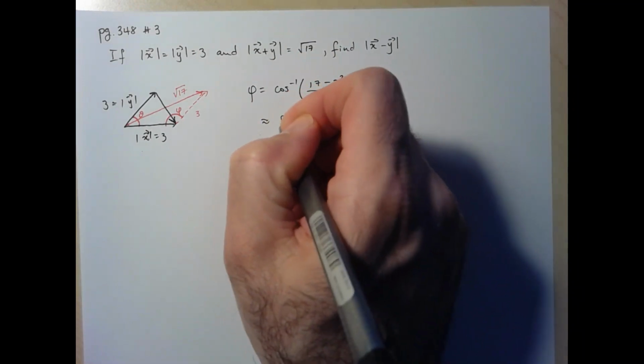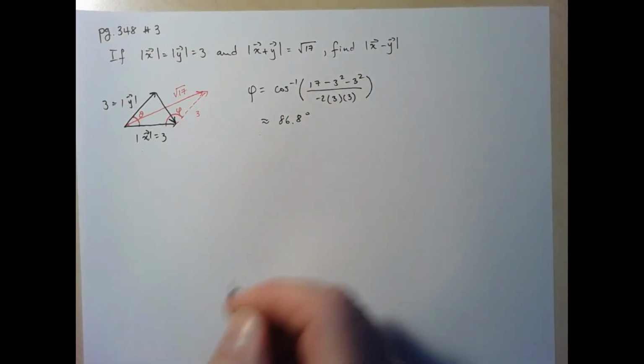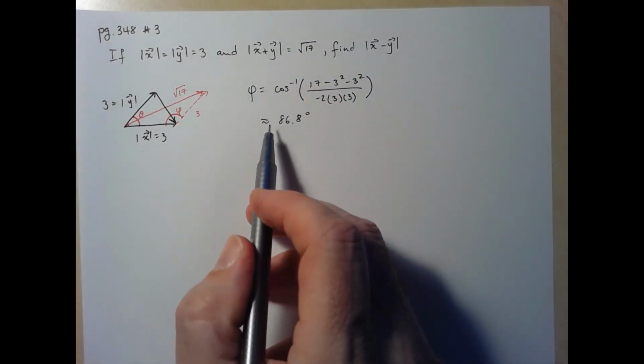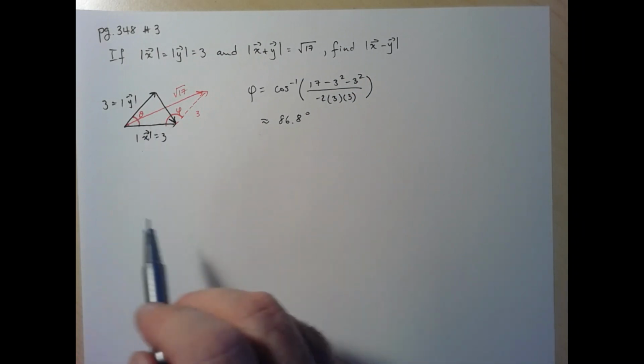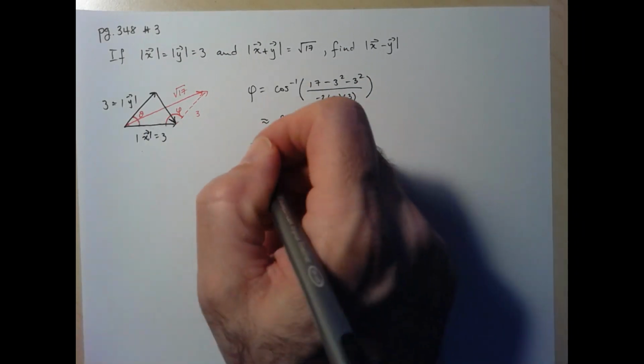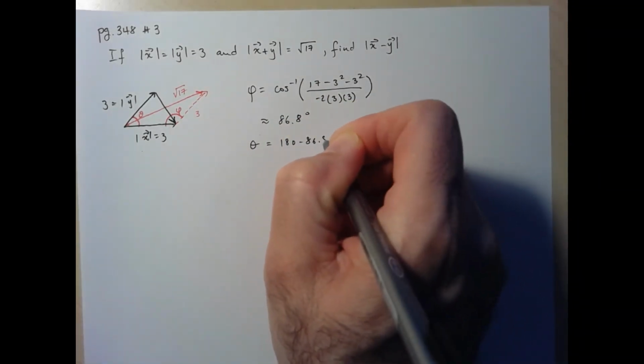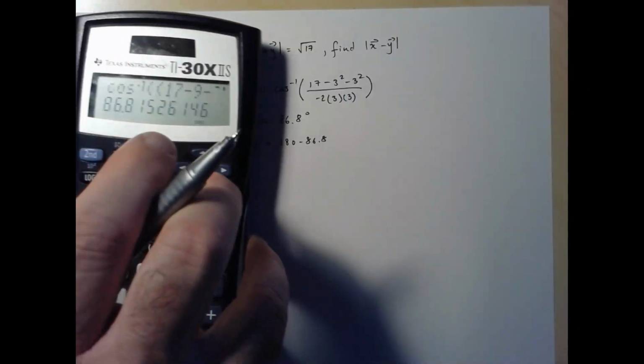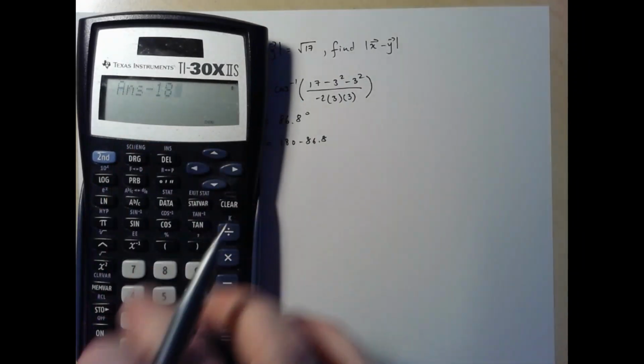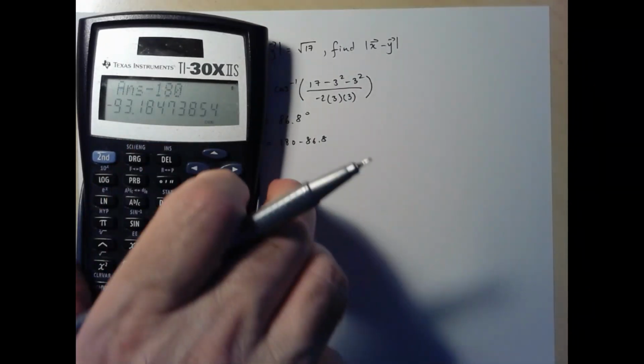Of course, this is not the angle I need to solve the problem. I'm going to be using angle theta, which is 180 minus 86.8. So I'll subtract that from 180, and we get 93.2.